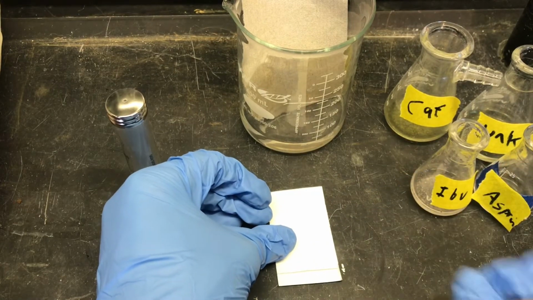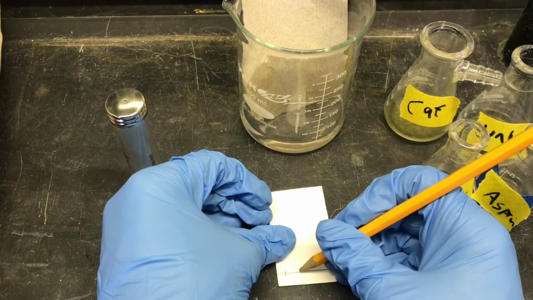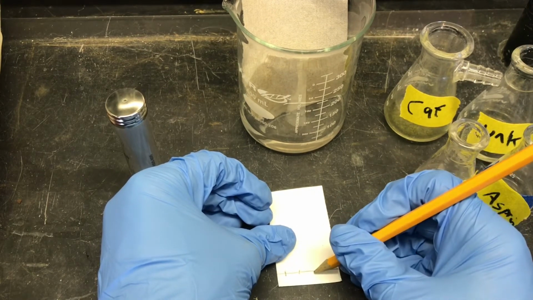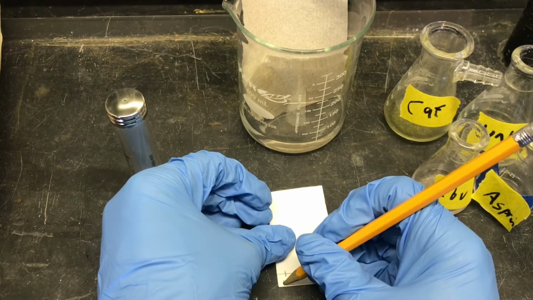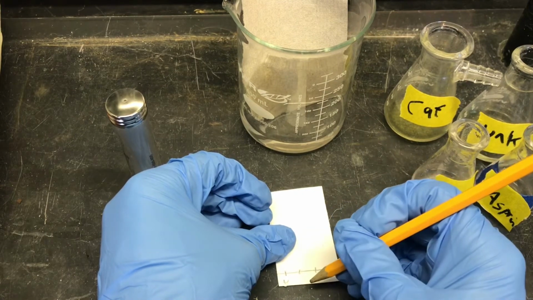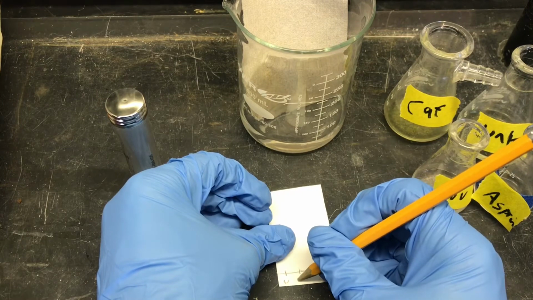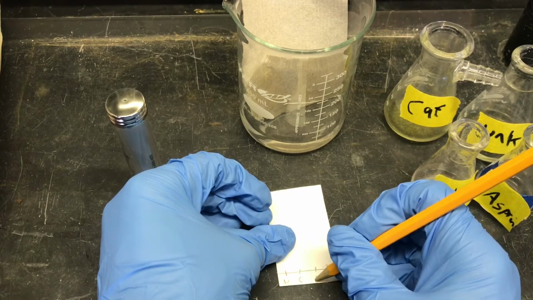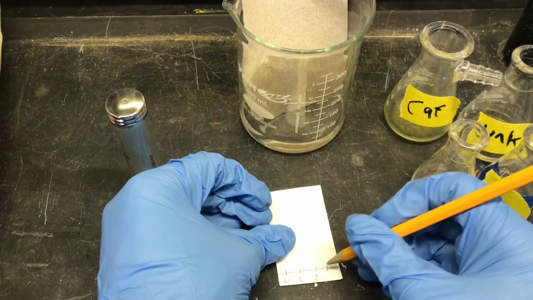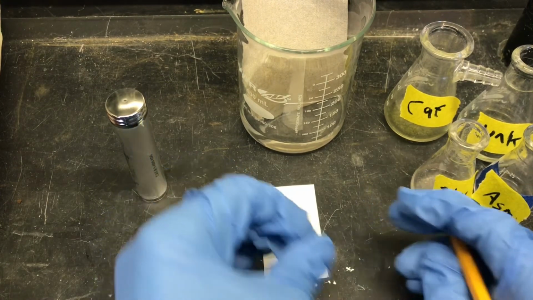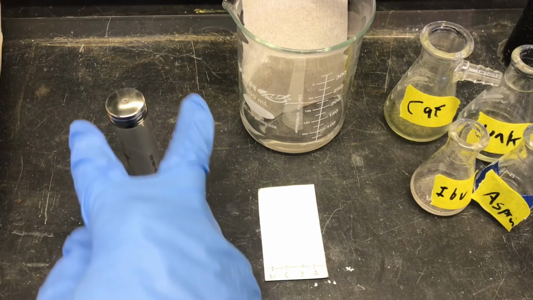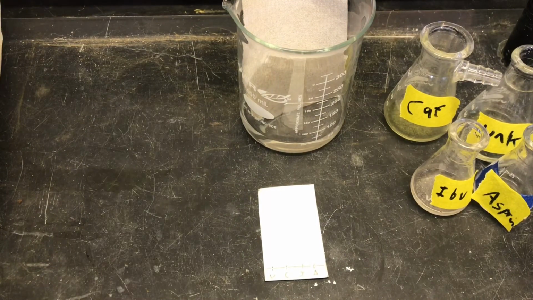Since we're testing 4 things, 4 little dashes. We're just going to do one letter labeling: U for unknown, C for caffeine, I for ibuprofen, and A for aspirin. Alright, the next thing we're going to want to do is get the capillary tubes.